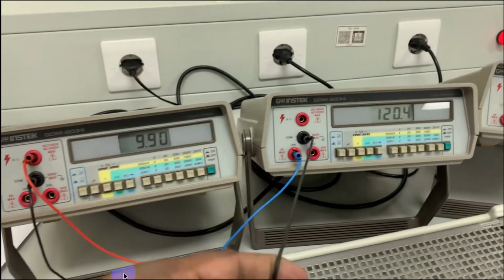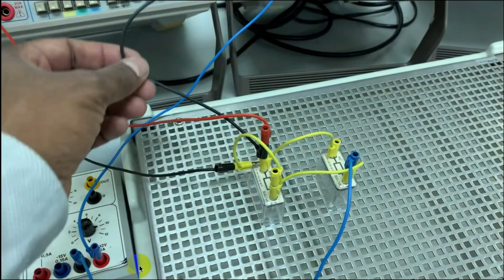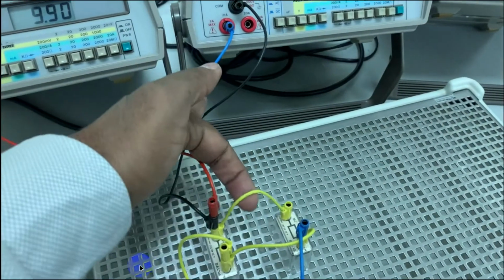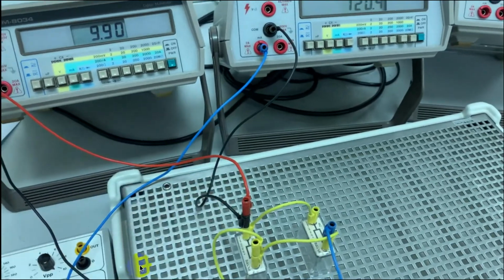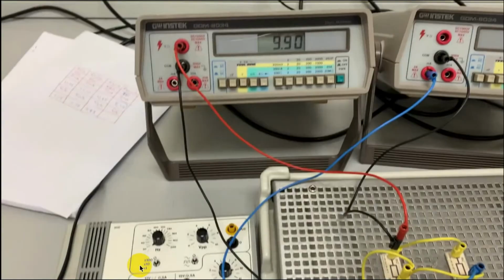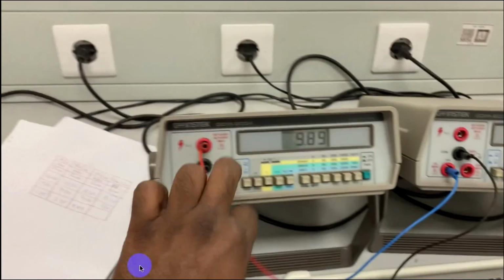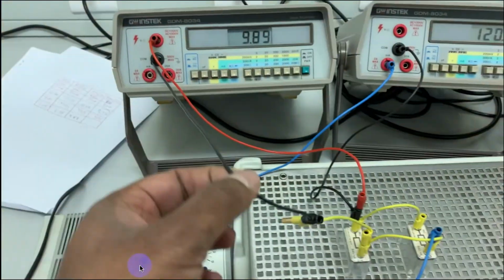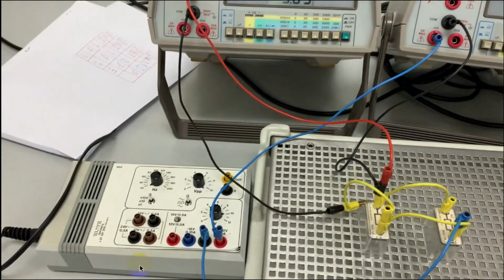Let us just make sure of the connection again. These two are in a parallel connection, from this point to this point. So this total voltage is 9.89, around 10. So we are measuring the total voltage here.